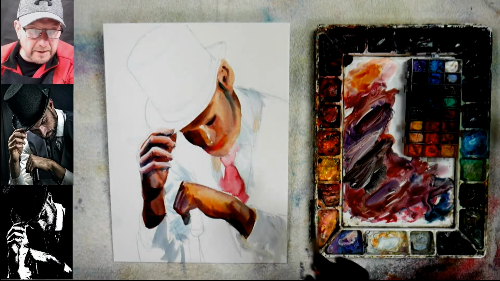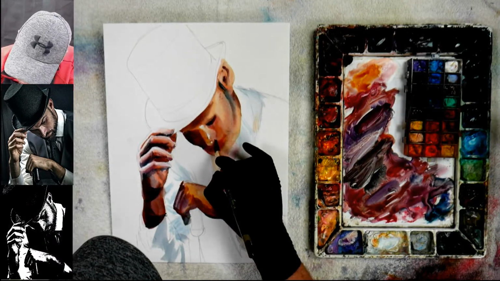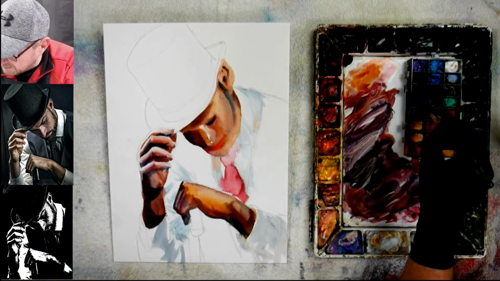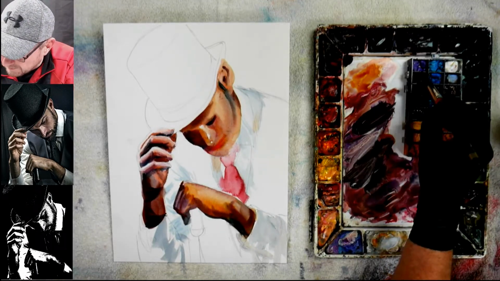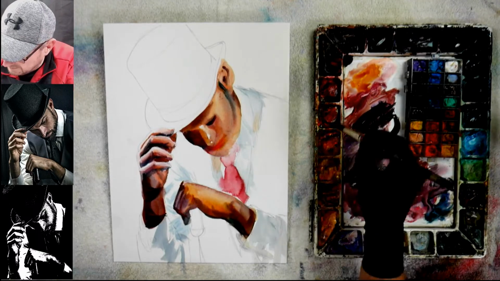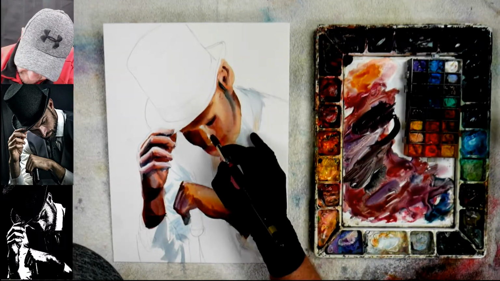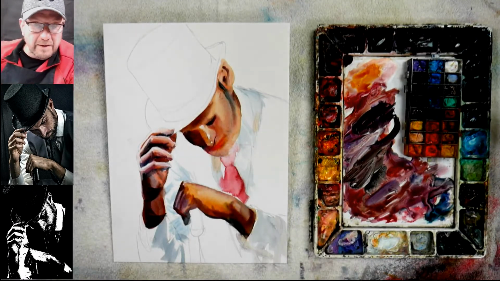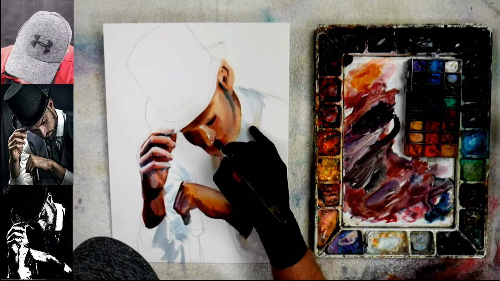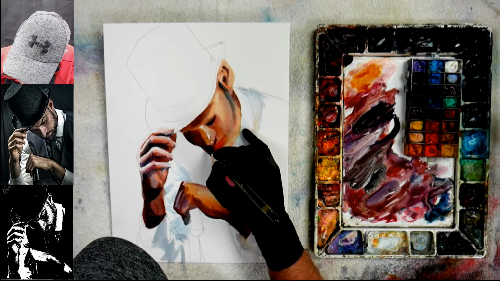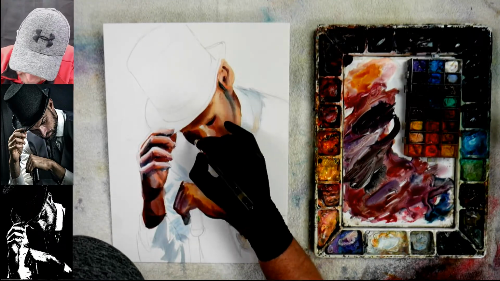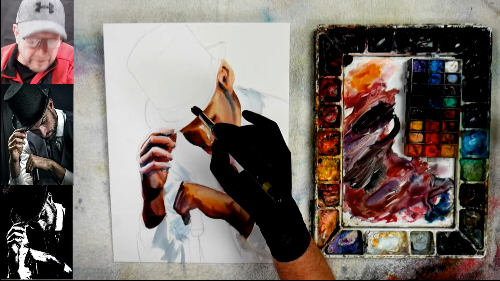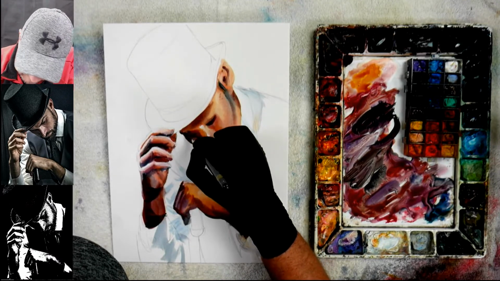I really would like to get a lot of this dark in there so I don't have to go back in, because the fresher you can make it look, the better it will look.